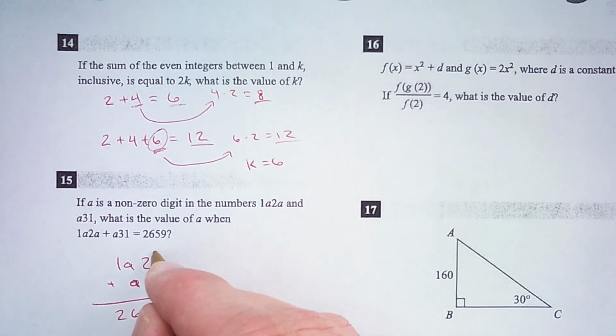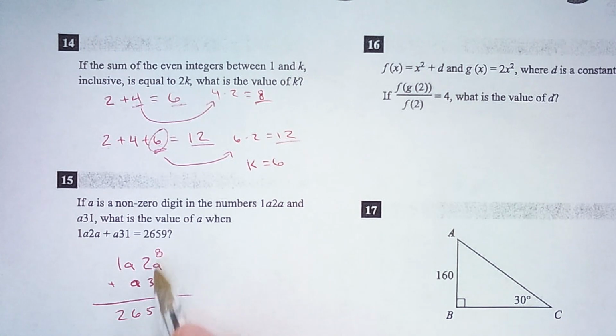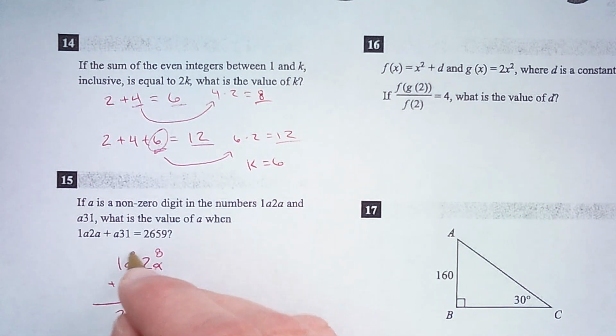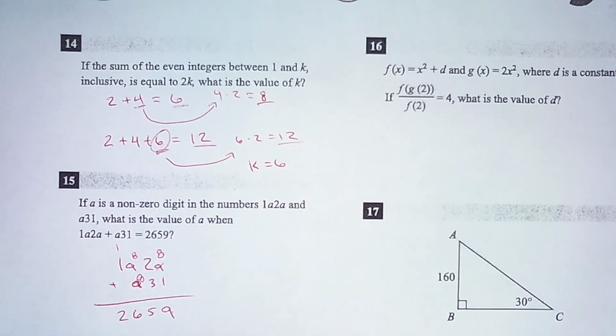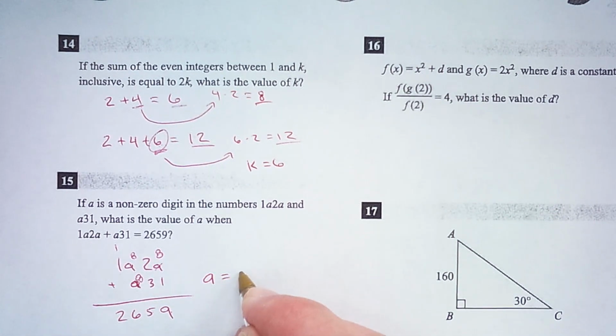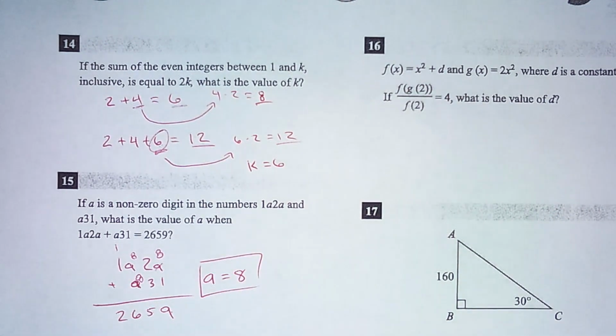So a plus 1 is 9. What plus 1 is 9? That would be an 8. So if I put an 8 here, I've got 8 plus 1 is 9. 2 plus 3 is 5. Now if I use that same 8 here and here, 8 plus 8 is 16. So I have a 6 here and carry the 1. And 1 plus 1 is 2. So a must equal 8.